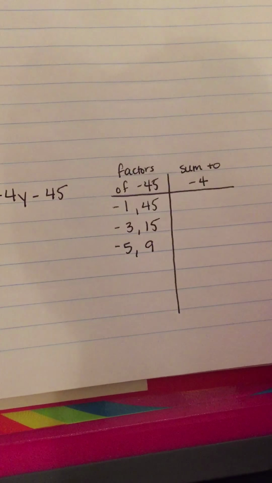Sometimes it takes a while, and that's perfectly okay. Sometimes you're just going to have to keep going. So now I'm looking for the factors of negative 48, because 1 times negative 48 is negative 48, that sum to 13.